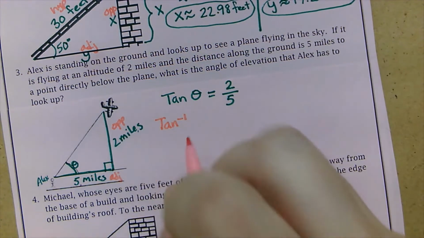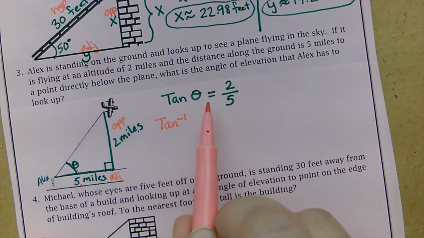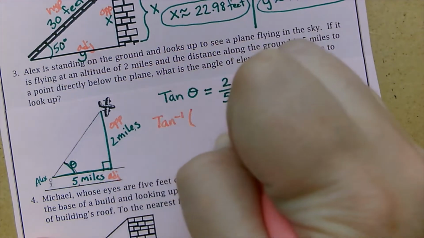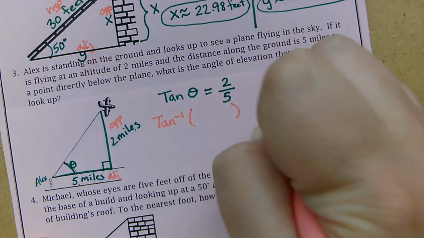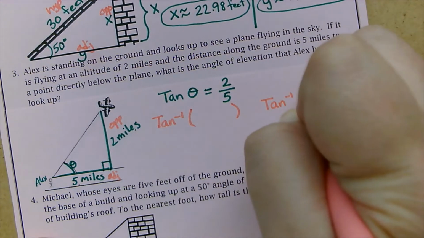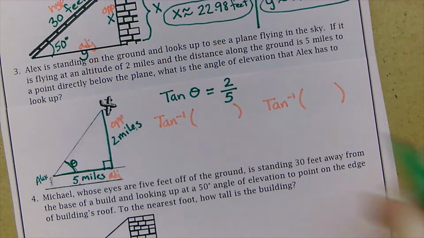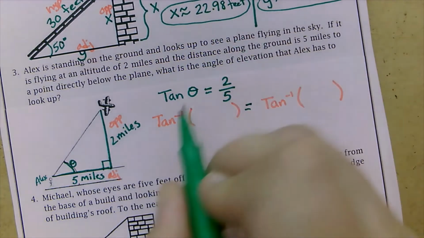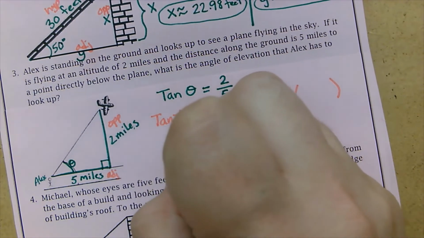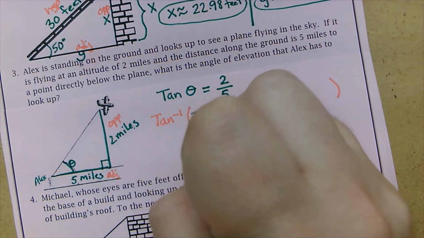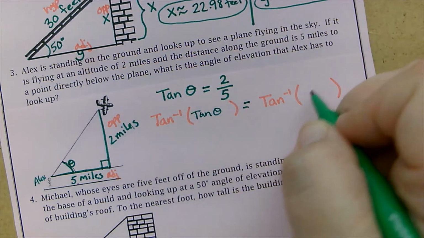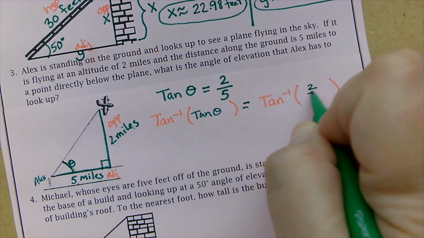And what we're going to do is we're going to take the tan inverse of both sides of the equation. So let me show you how it's going to look. I'm going to write tan inverse on both sides of my equation. And then I'm going to fill in exactly what each equation had. So the equal sign was here. The left side was tan theta, so I'm going to put that in this parenthesis. And the right side was 2/5, so I'm going to put that in this parenthesis.